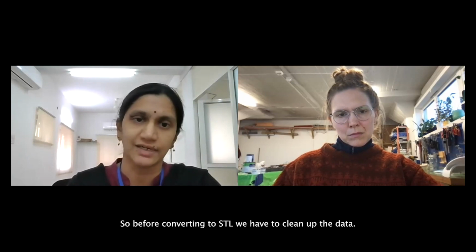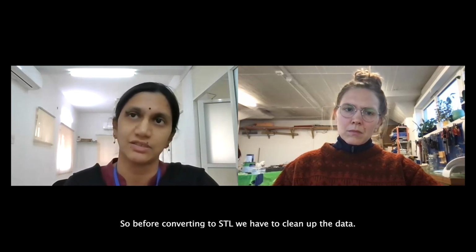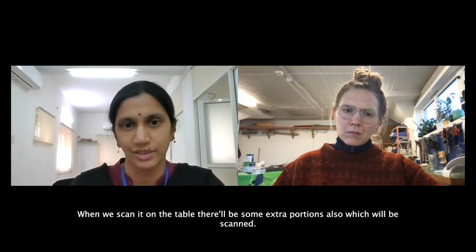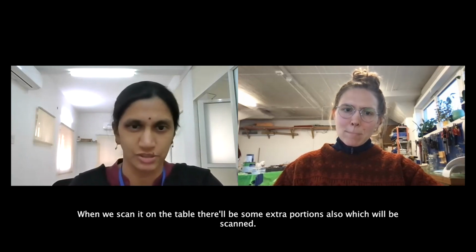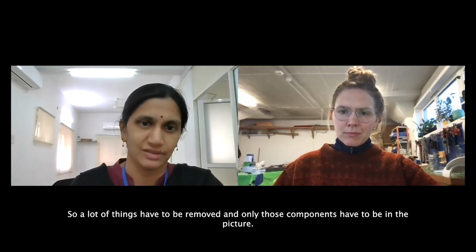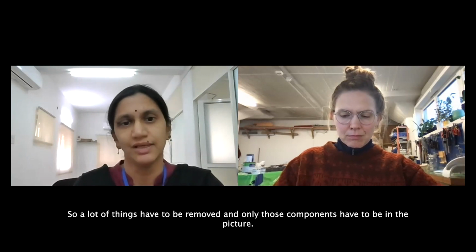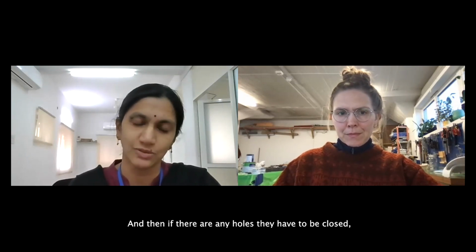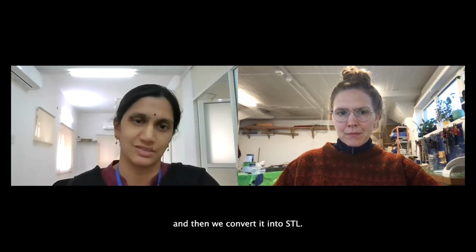Before converting into STL, we have to clean up the data, because we scan it on a table, so some extra portions also get scanned. All these things have to be removed so only the component remains. Then any holes have to be closed, and then we convert it into STL.